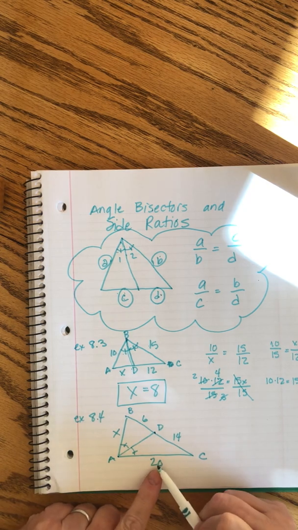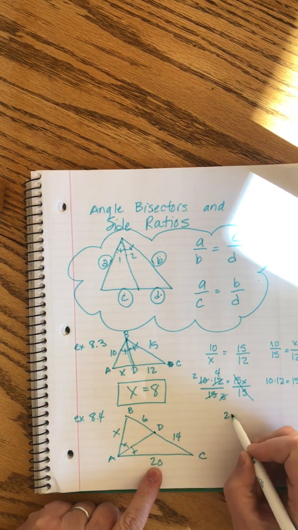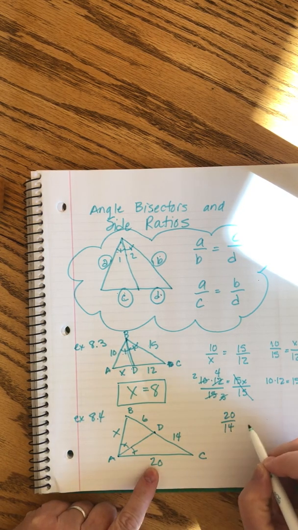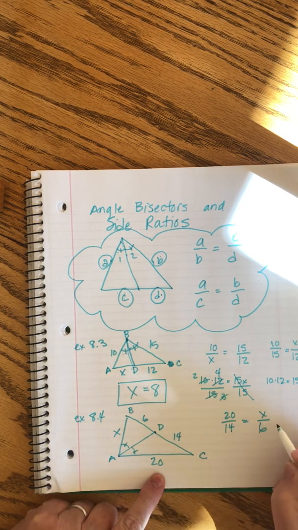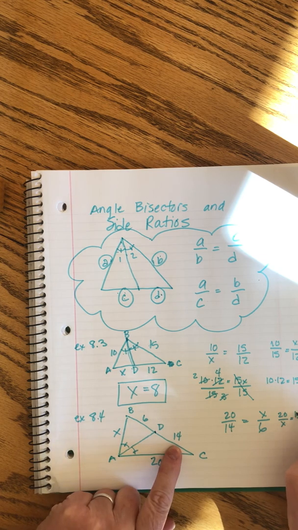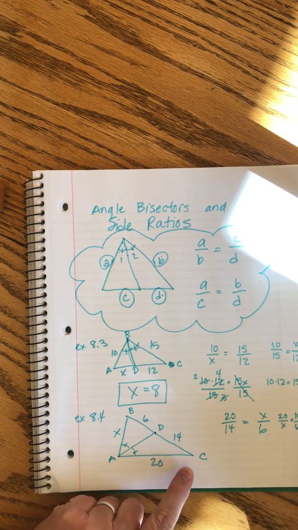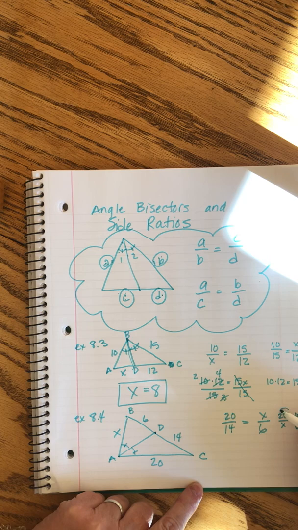My tendency again is to do 20 over 14 equals x over 6. And we could do it the other way, which would be 20 over x equals 14 over 6. Right? This is the alternate version.